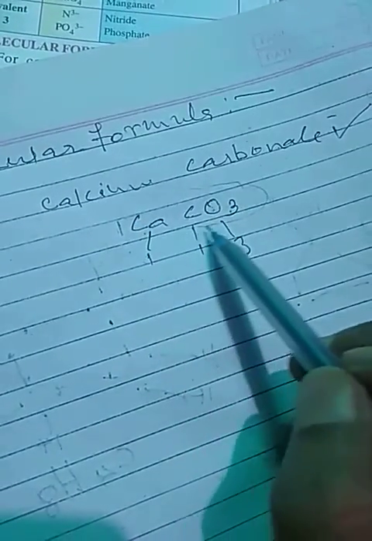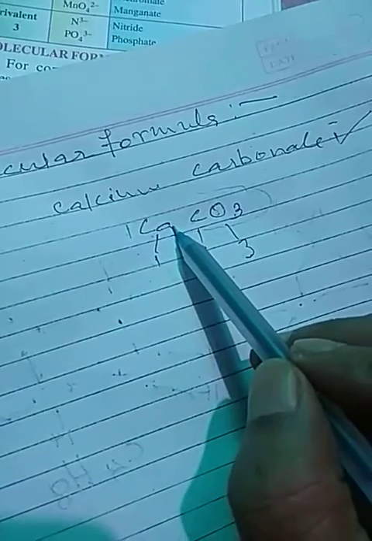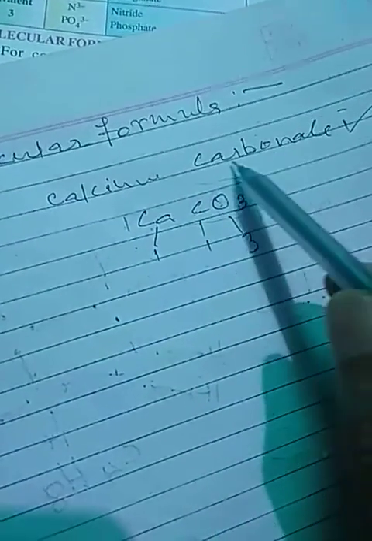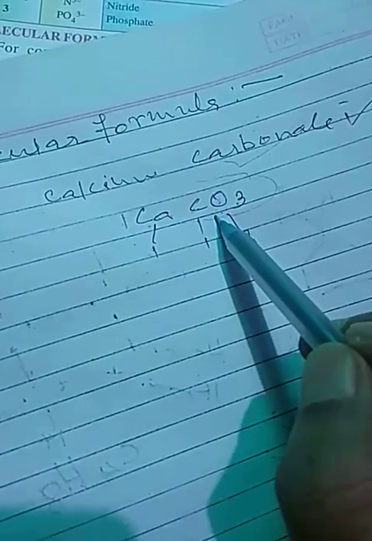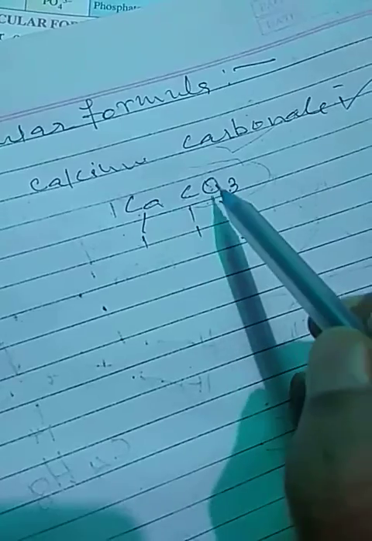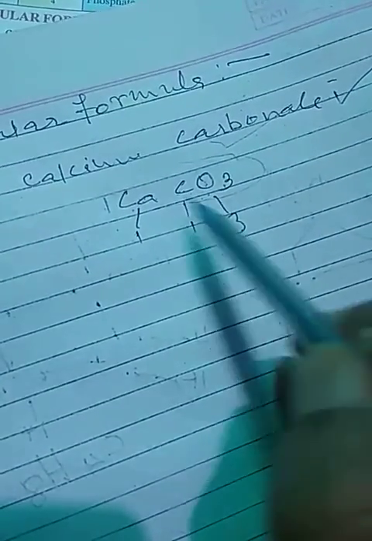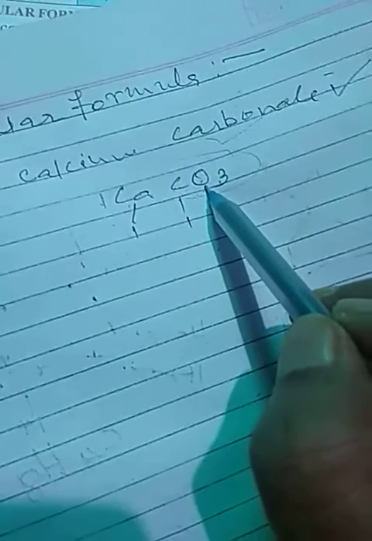So this molecular formula is the symbolic representation of a compound in which it says what the numbers of different atoms are in one molecule of that compound.